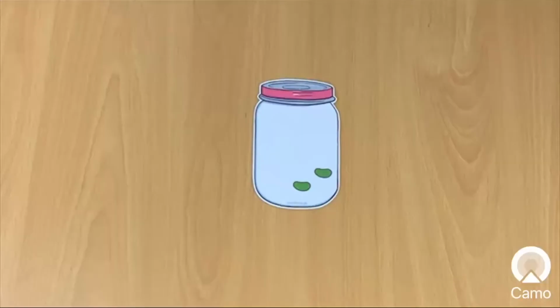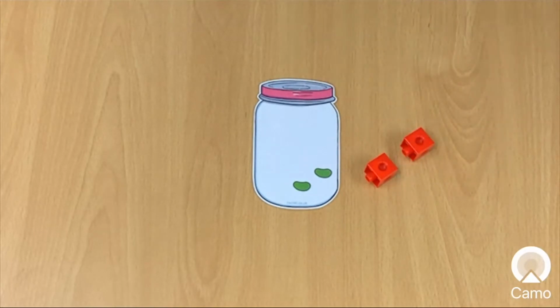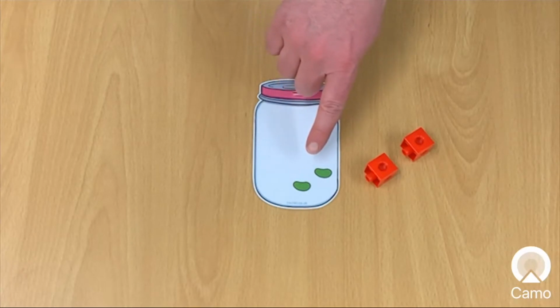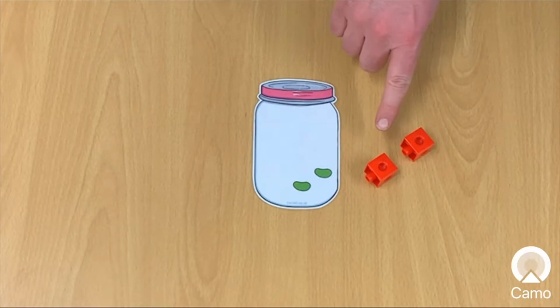Okay, here's one so that you know what I'm talking about. Here is my sweetie jar. You can see the sweeties in the bottom of it, and I am going to represent that with my 2 red cubes. So there you go. You can see that there are 2 sweeties in the sweetie jar, and I've made 2 cubes here.